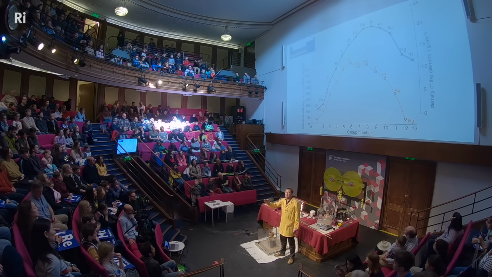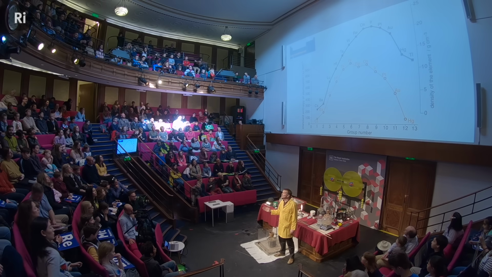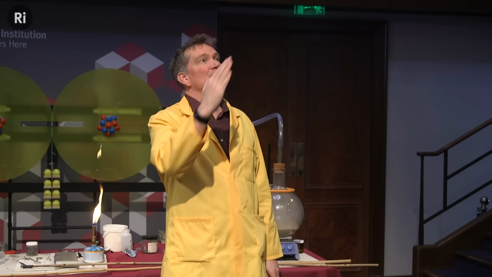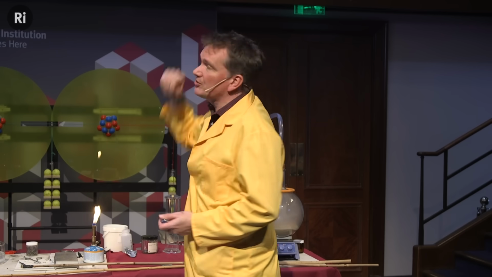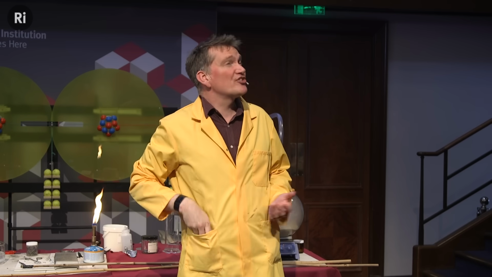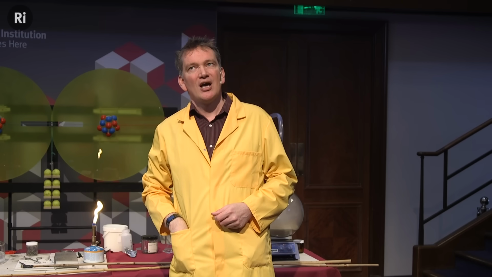But even though the atoms continue to get heavier, because the bonding isn't so good, the density goes down again. It turns out that gold, Au, and tungsten, W, have about the same densities. And this is really pretty heavy.